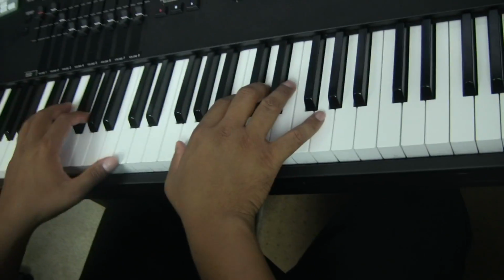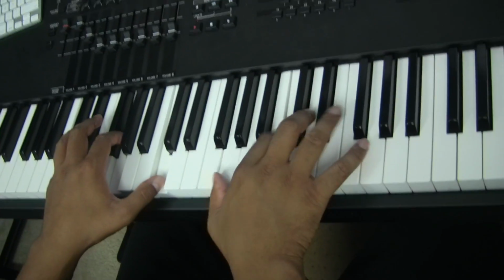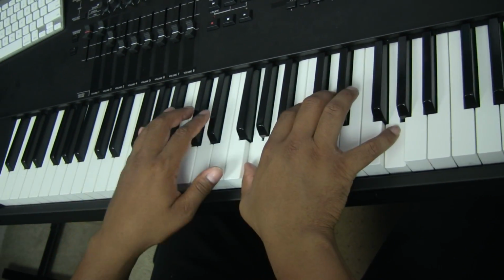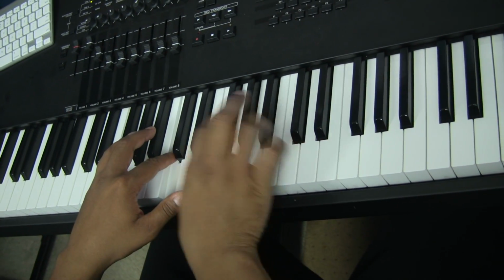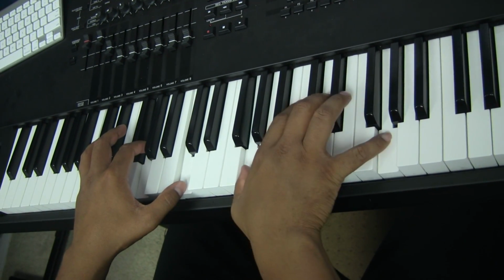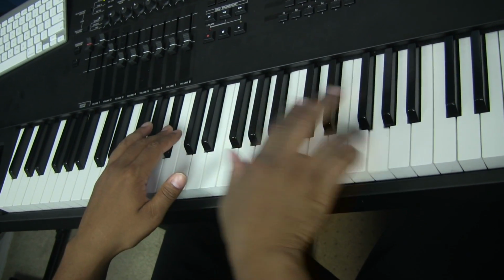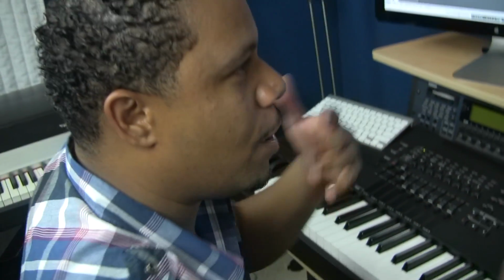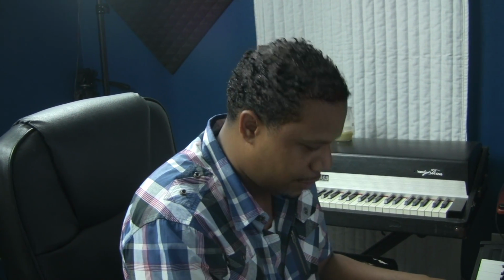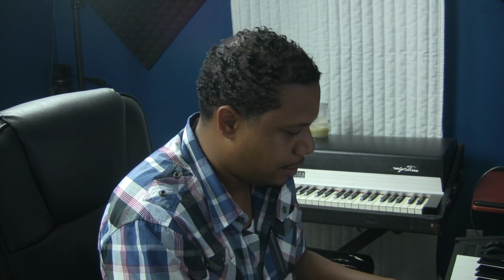So I practice it over and over. Let me turn it up a little bit. And then you do that. So what my software is designed to do is to slow down the parts and make sure that you get it. Now what you can do when you're beginning, you play it slow, and then speed it up.